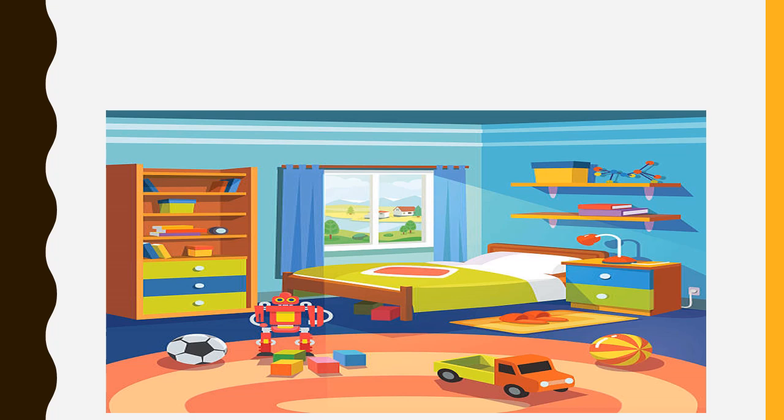Now observe this bedroom. We can find many objects placed here. Each object in this room is matter. How do we know? Since each object has mass and takes up space, then it is considered matter. The bed takes up space in the room. The toys take up space on the floor. The books take up space on the bookshelf. So each object in this bedroom is matter.